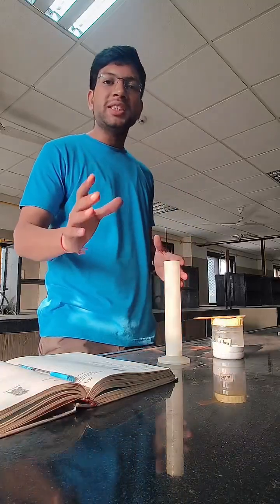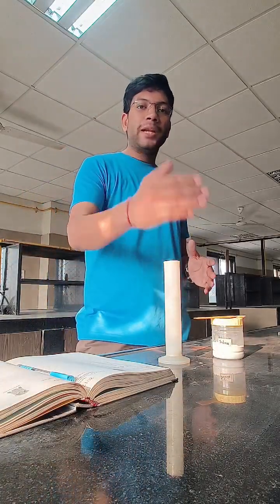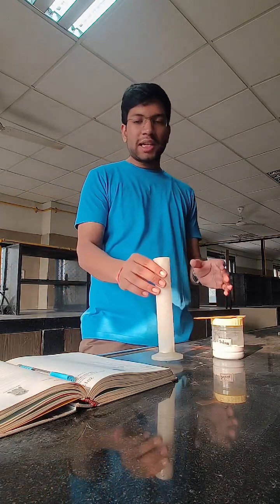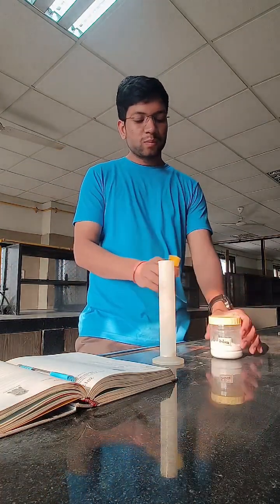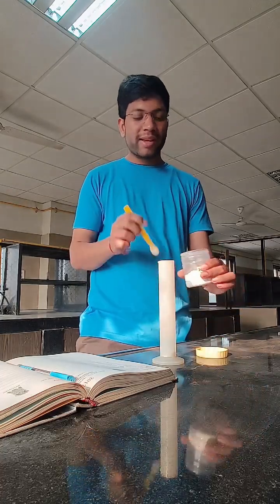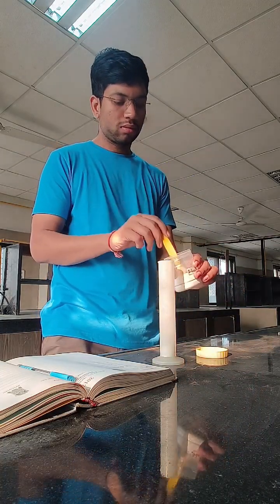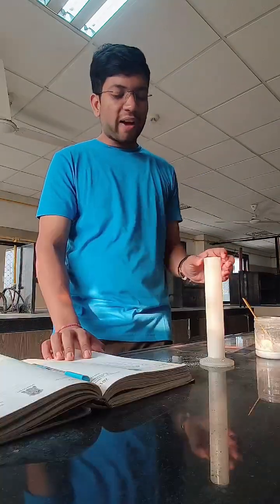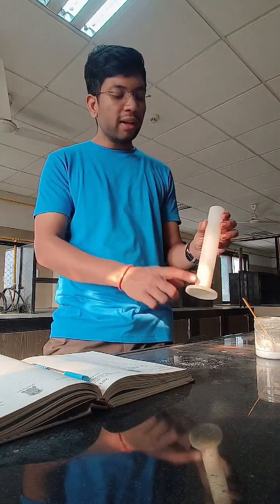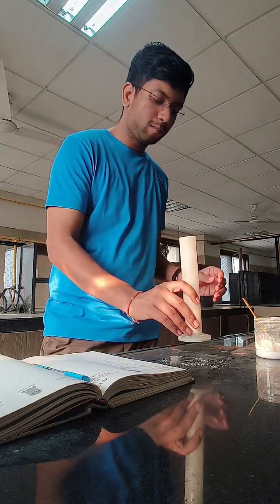After making the observation table of number of tappings versus volume for the brick powder, now we will do a similar experiment for the silica powder. First, we will pour 30 ml of silica powder into the measuring cylinder. After filling it up to the 30 ml mark, we have measured the weight of the cylinder with powder in it. Now we will start the tappings.